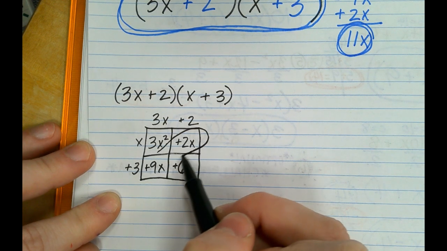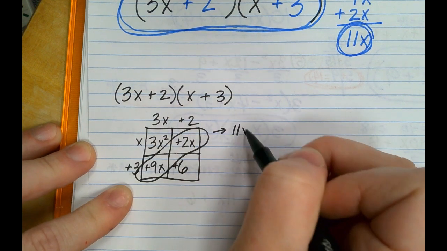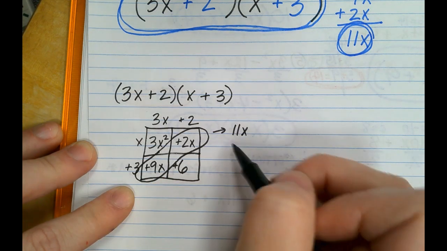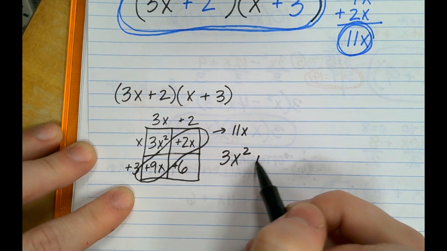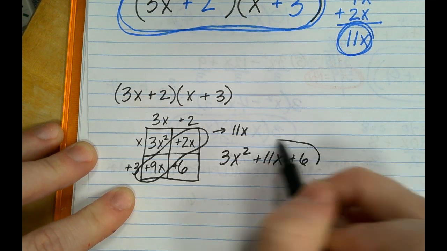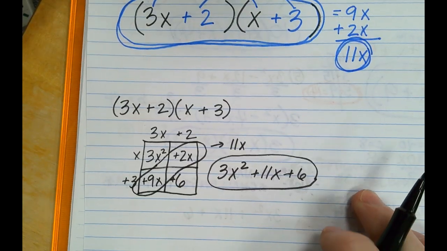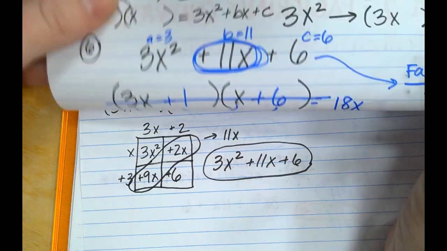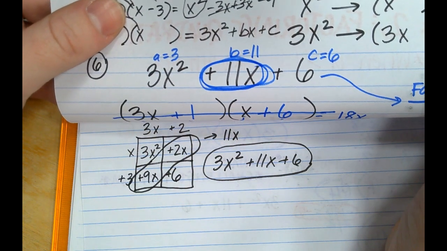And when we combine our like terms in the middle, it'll be 11x. And look at this, I got 3x squared plus 11x plus 6. And look at that, guys. If you check back, that's the same as the original problem, 3x squared plus 11x plus 6.